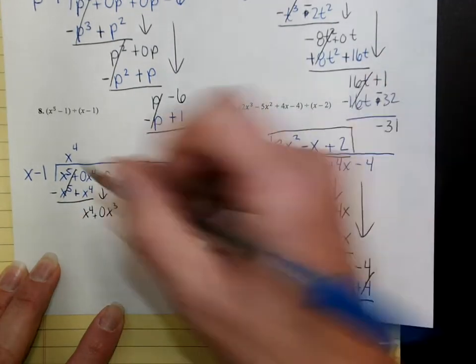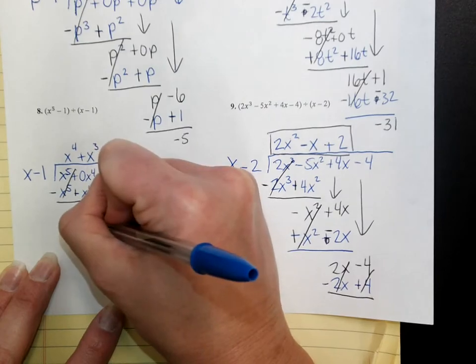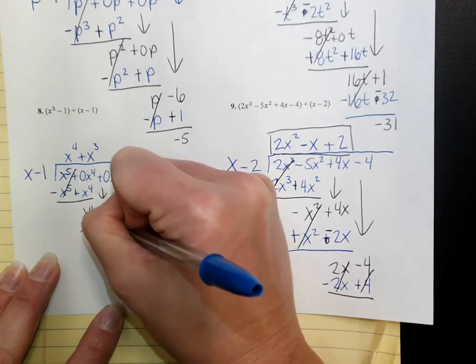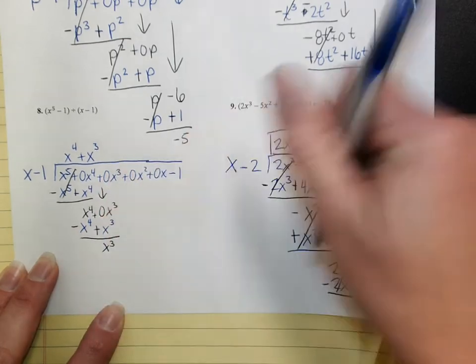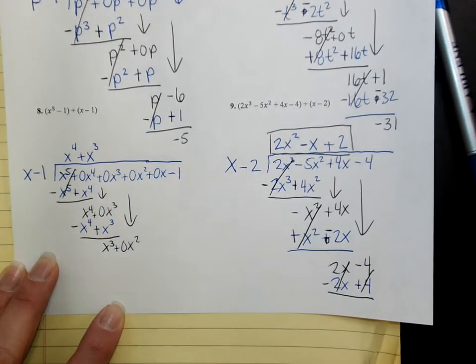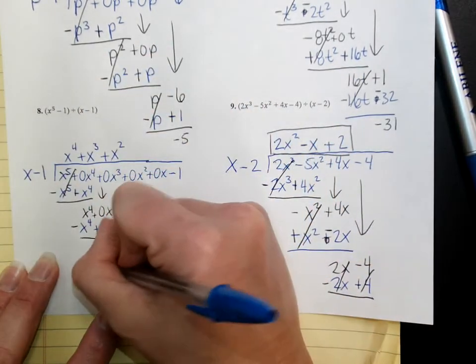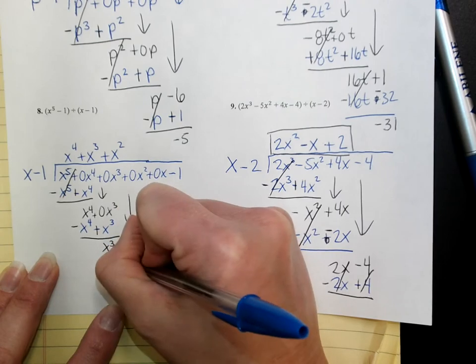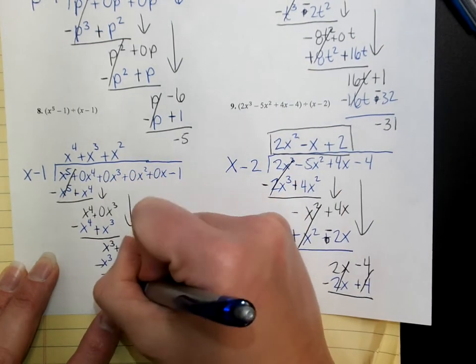What do you do to an x to make it an x to the 4th? You multiply it by x cubed. X to the 4th minus x cubed. You change the signs. You get an x cubed. You bring down the 0. What do you do to an x to make it an x cubed? You multiply it by x squared. That's an x cubed minus x squared. Change the signs. X squared.